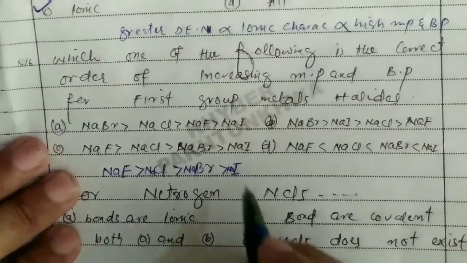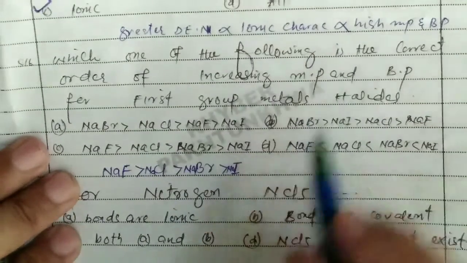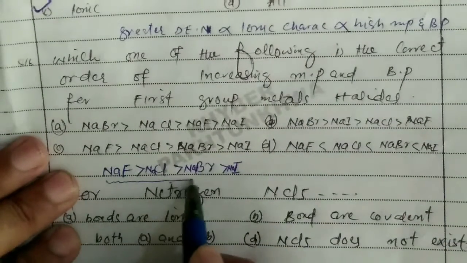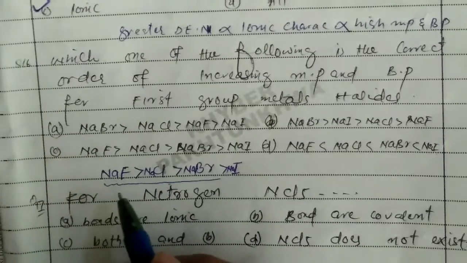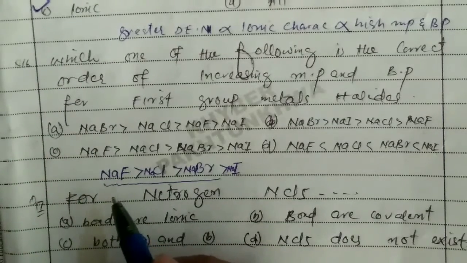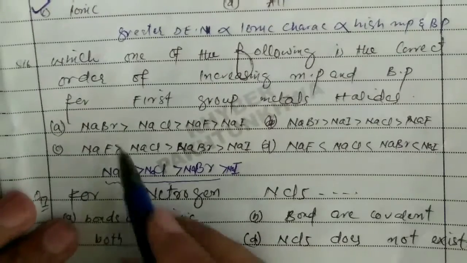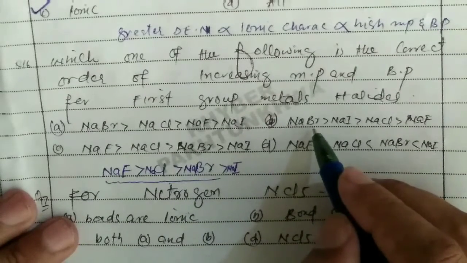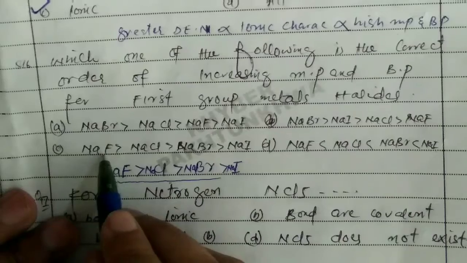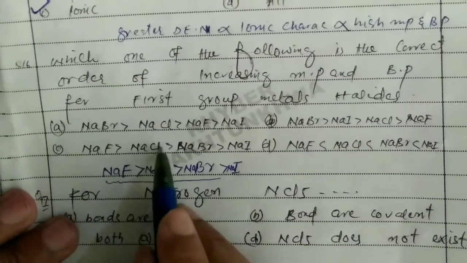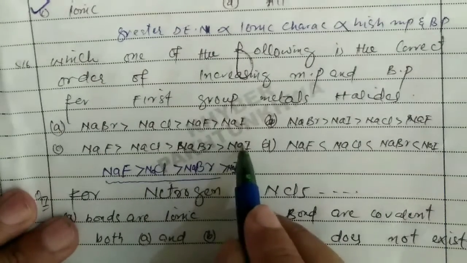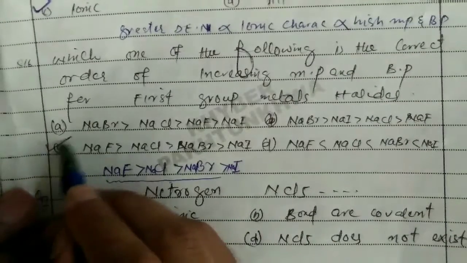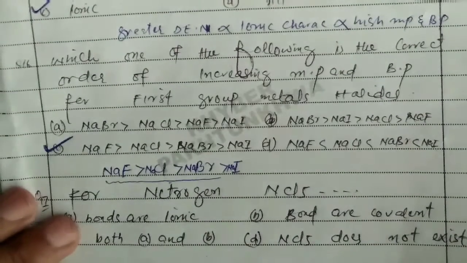So they are asking for the melting point and boiling point. It means if this sequence is there, this will be the correct sequence of increasing ionic character, and this will be the exact sequence of high melting point and boiling point. So NaBr is on the first one, so this is not the option. Again here the first one is NaBr, so this is not the option. NaF is here on the first. NaF is greater than NaCl, which in turn is greater than NaBr, which in turn is greater than NaI. So this one is the correct option. So option C is the answer here.